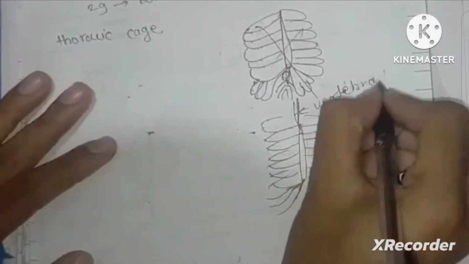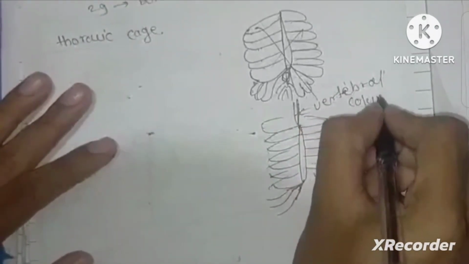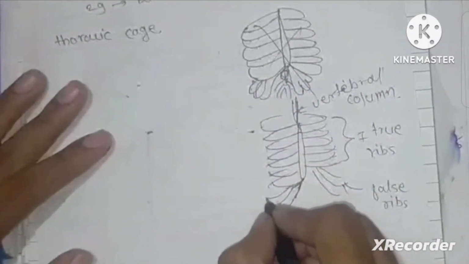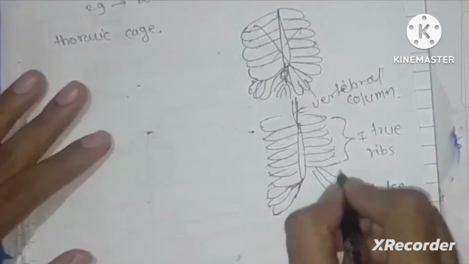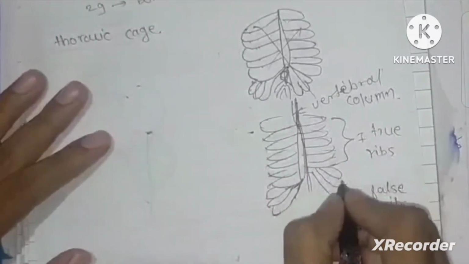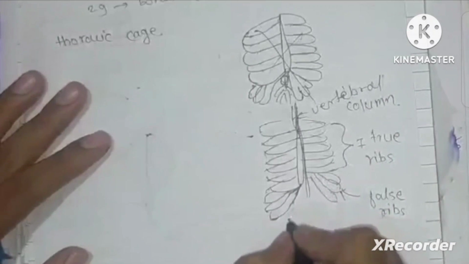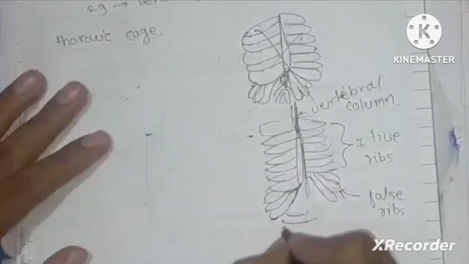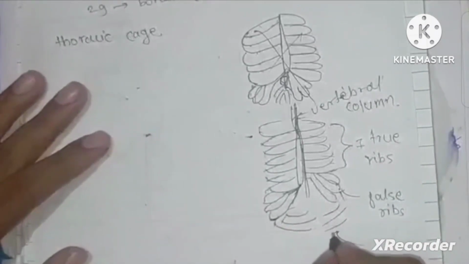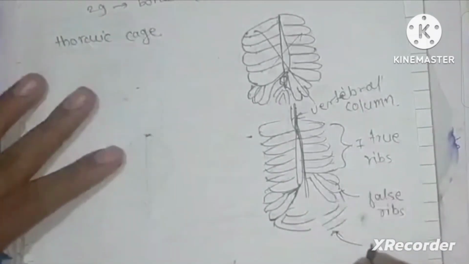It is vertebral column. These are attached to the vertebral column, all ribs, and the 11 and 12 ribs are not attached to the sternum but attached to the vertebral column. Hence they are known as floating ribs. That is 11 number and 12 number ribs.